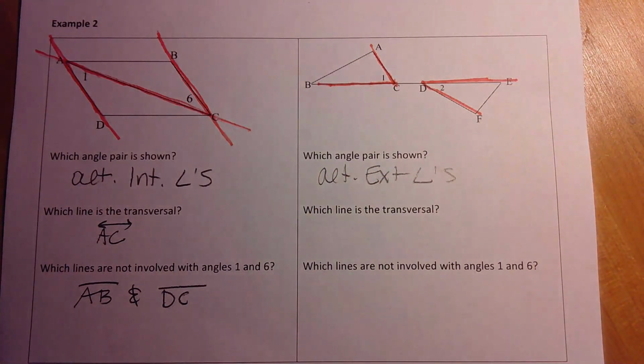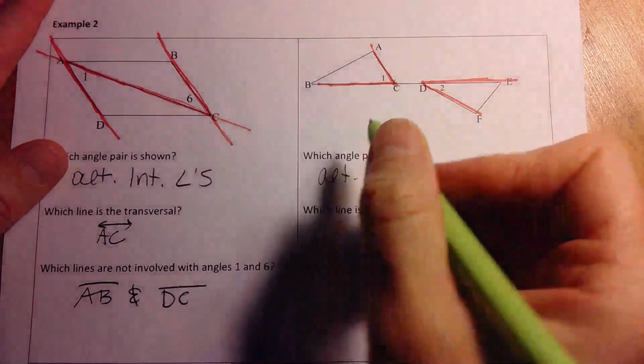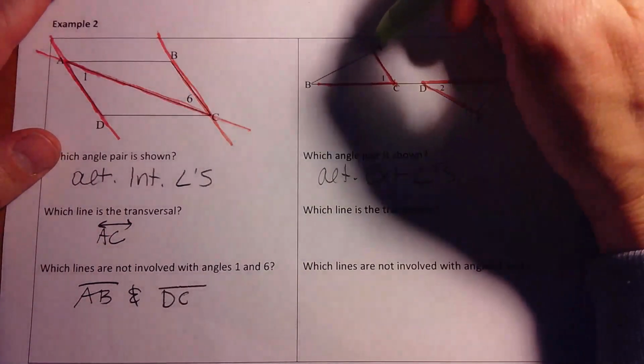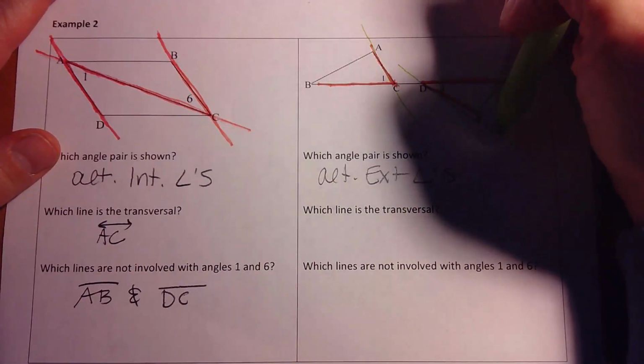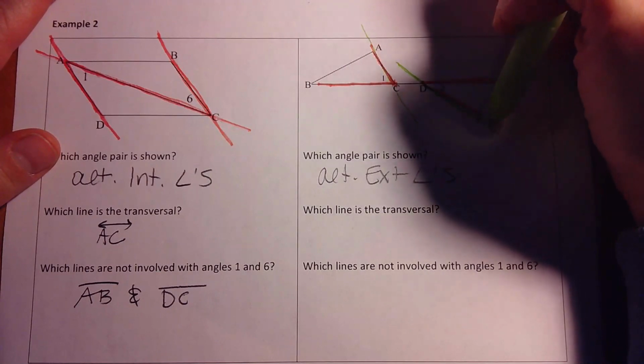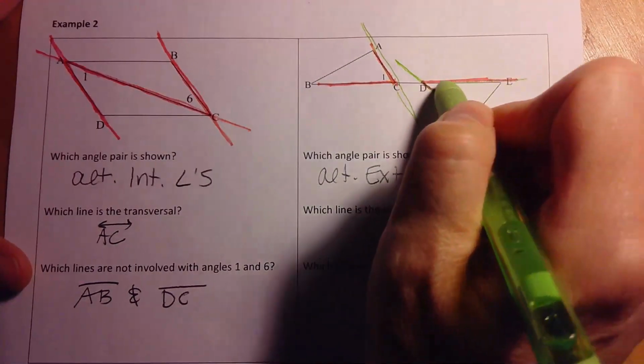The transversal. All right, so now I'm going to confuse things because I am going to trace in between them. But I'm going to use a different color pencil. So if I extend these to the three lines that are making these angles, here's 1, 2, and then this is the transversal, right?